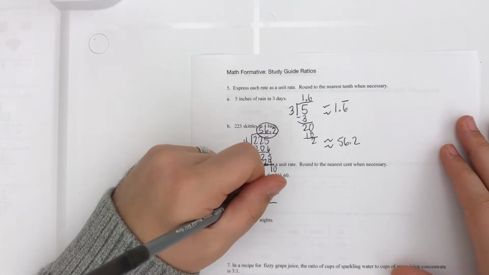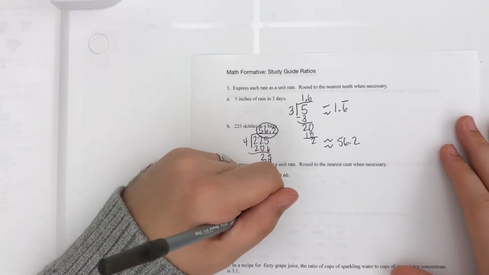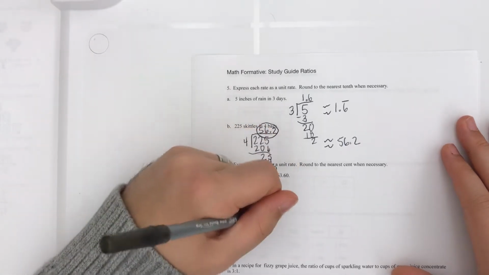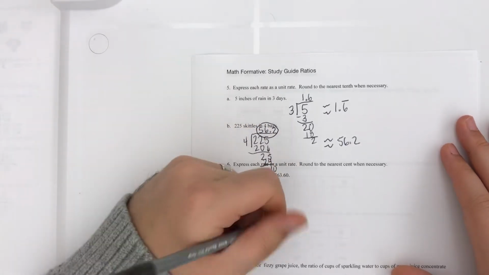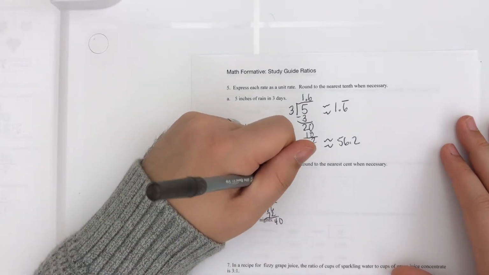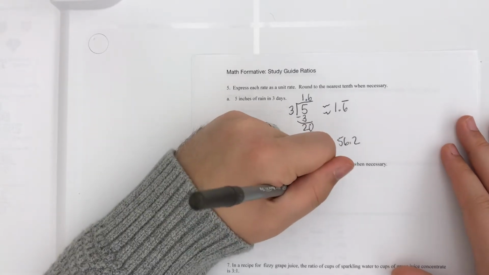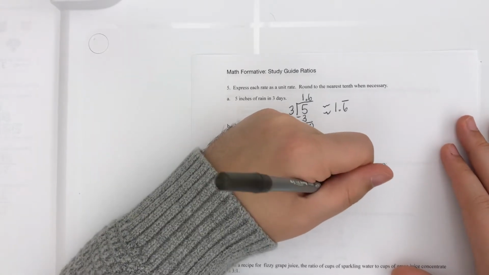63 minus 56 is going to be 7. I'm going to bring down the 6. 8 into 76 is 9. That's 72. That's 4. 0. 8 into 40 is 5. So it's $7.95 per ticket.